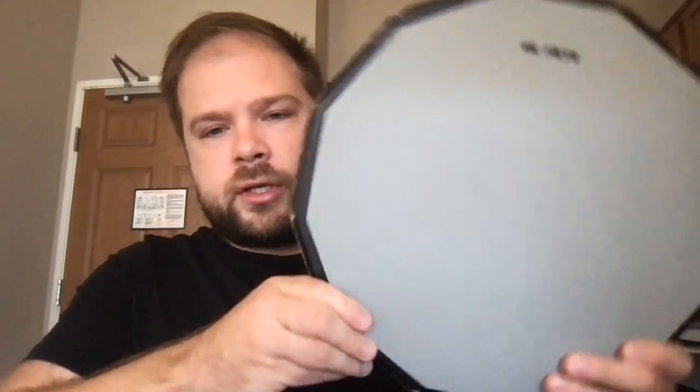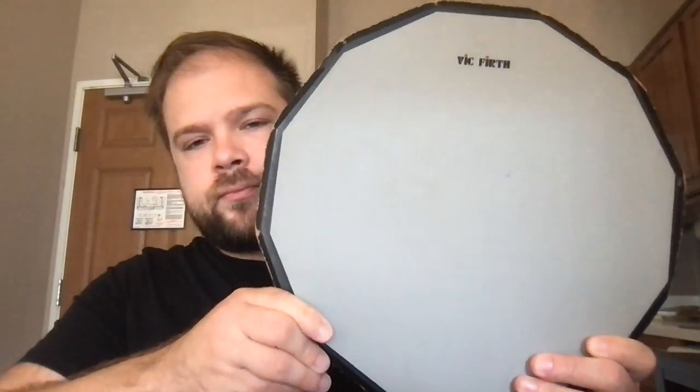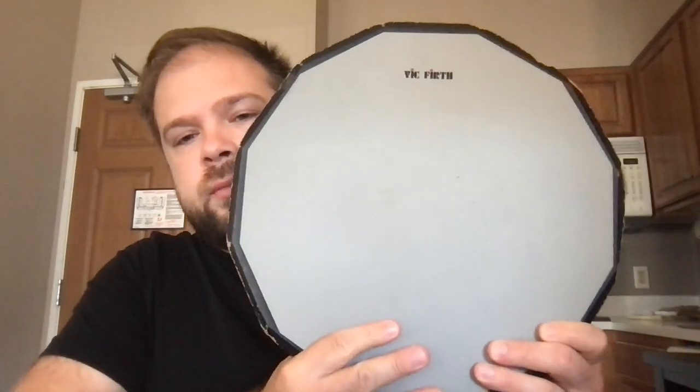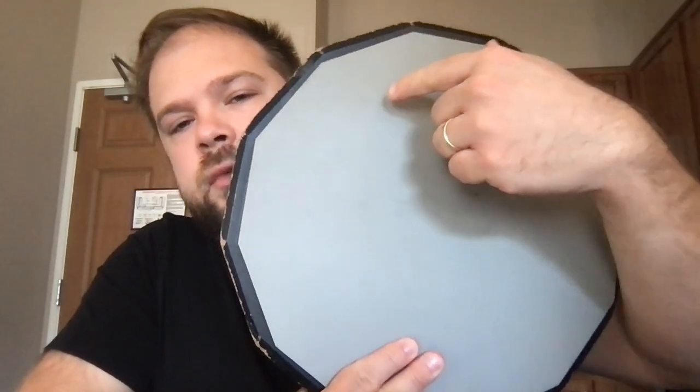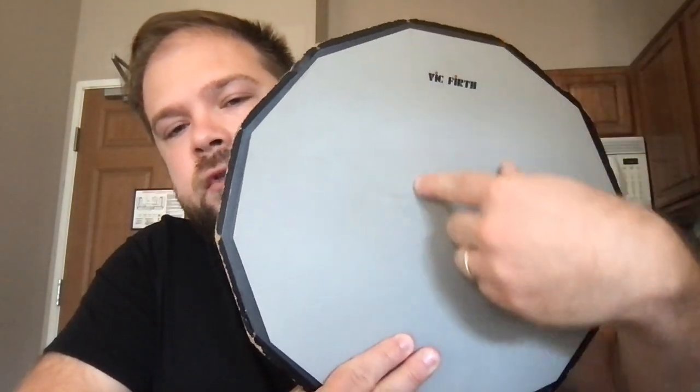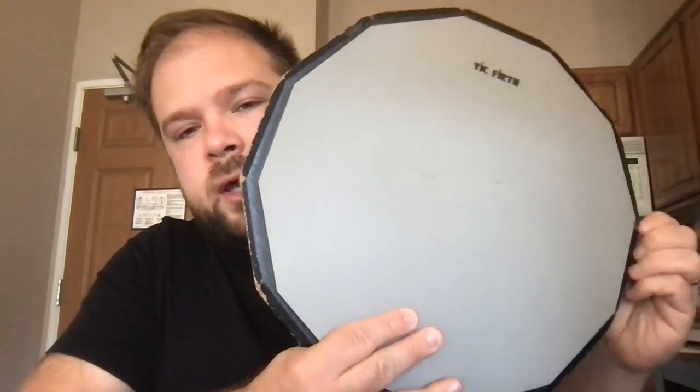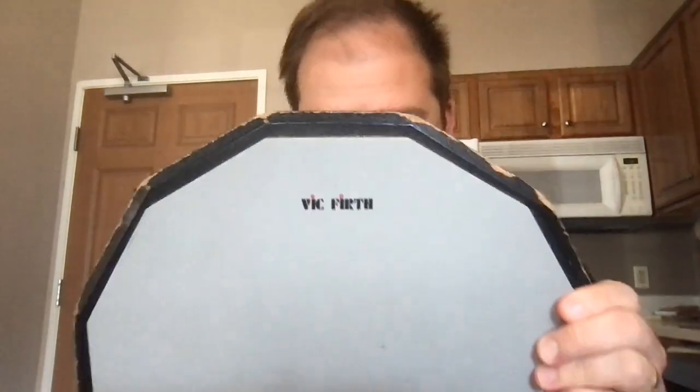Sorry, I'm trying to figure out the best way to show this. When we're dealing with a snare drum, we're really only going to be playing in a small portion of the drum, and it's sort of this portion. Okay, that was a bad way to show it. Really, I'm having a hard time.